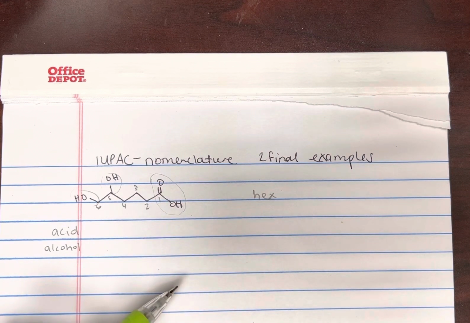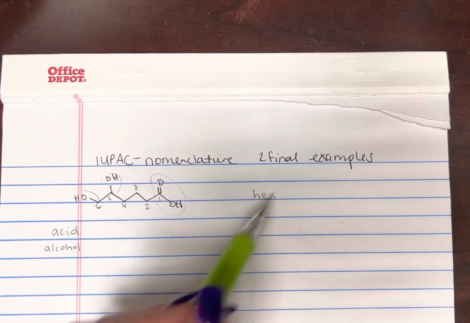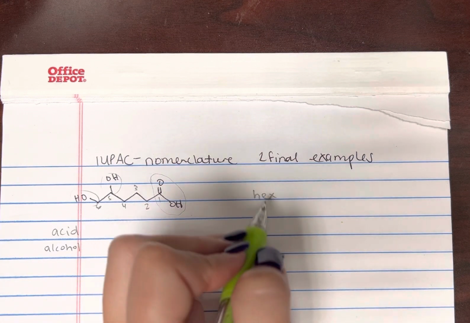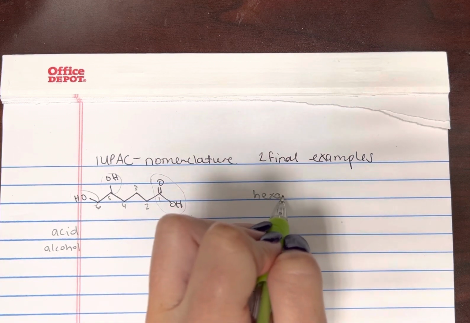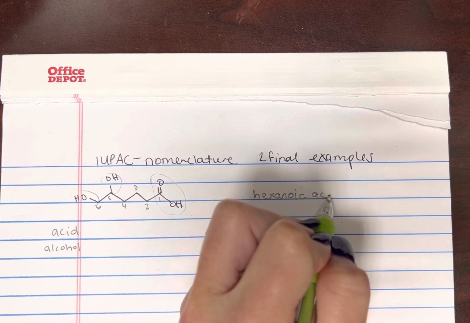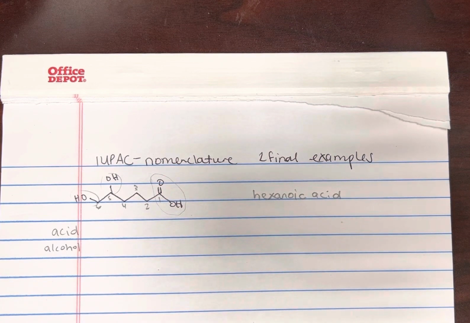So the suffix goes on the functional group at the end of the root name. So hex for 6 carbons. So hexanoic acid is where we are right now.